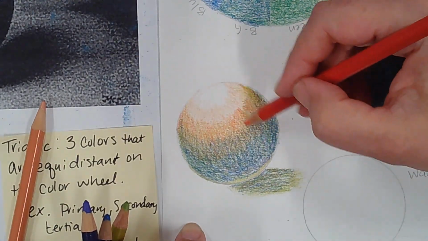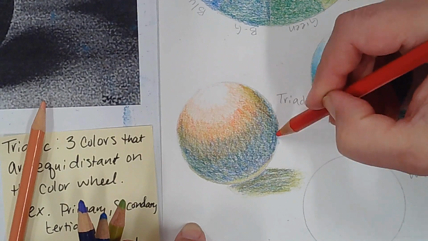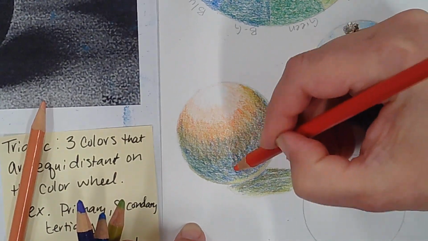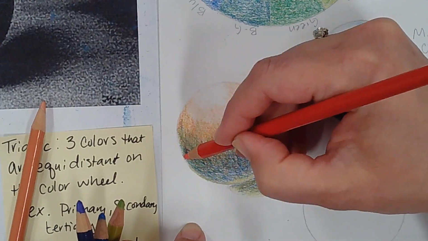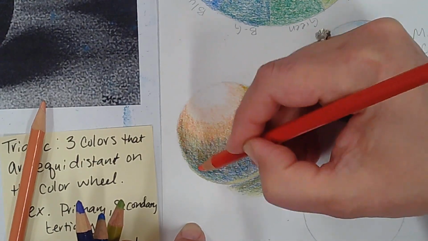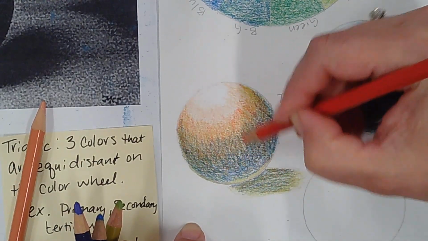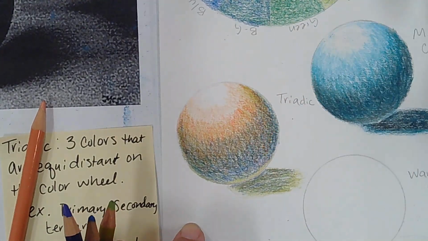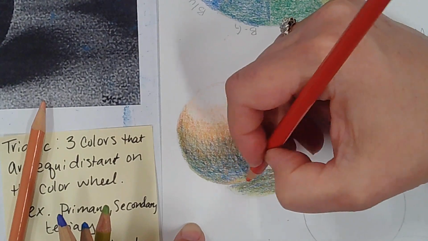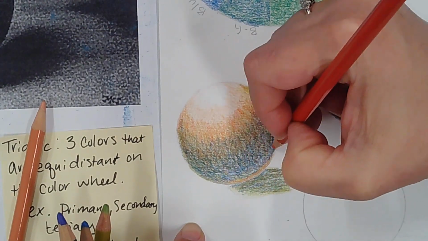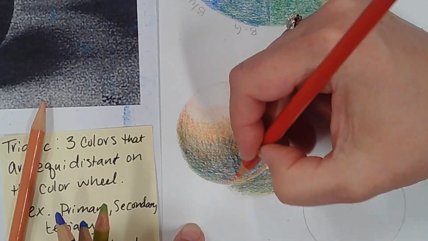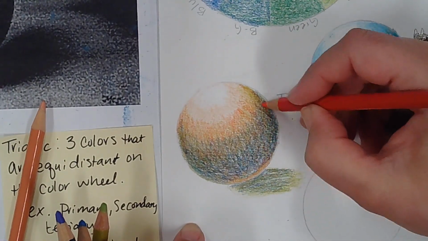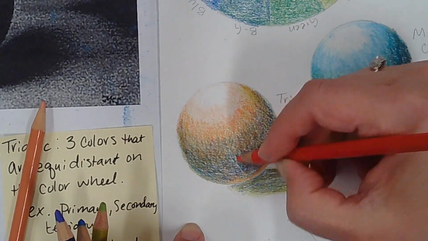throughout the sphere. So you just have to be careful where you're putting the triadic colors so that they will create the illusion that we're looking for and make the sphere appear to be round. Remember, our warm colors naturally come forward, so they need to be in the highlight area, but you also take them down through the other areas, because it's in using all of the colors together that you will get these really beautiful and rich tones, rather than things looking like they've come straight out of a coloring book.